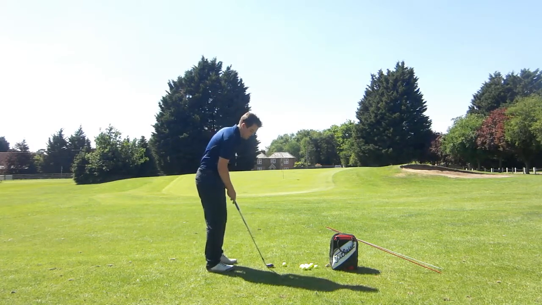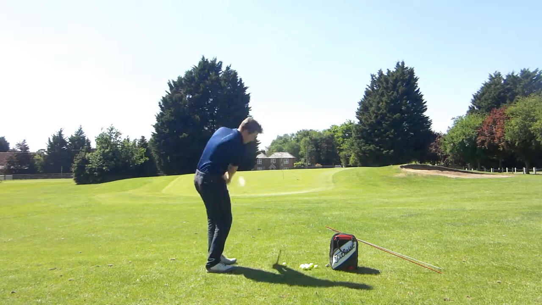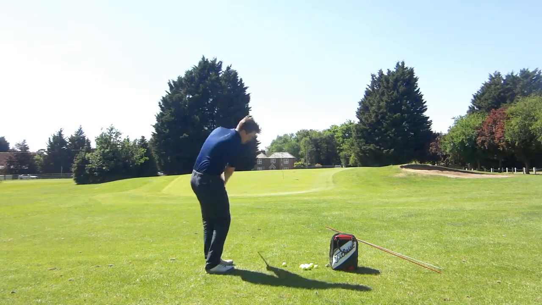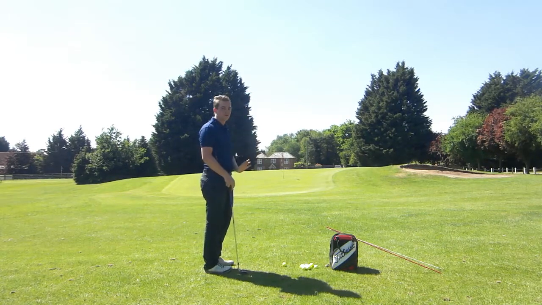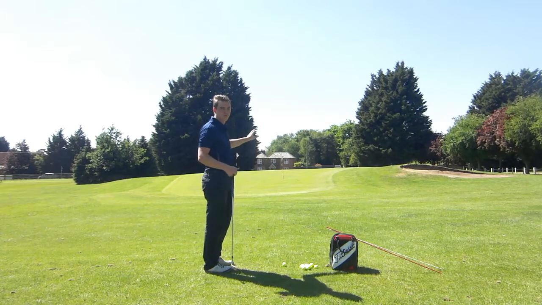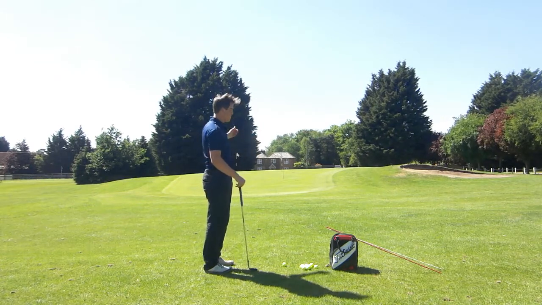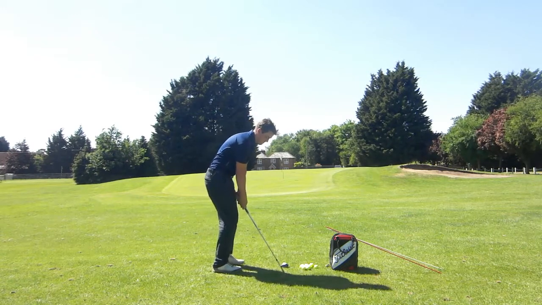So what I'm looking for here, I've got my 52-degree wedge. All I'm going to try and do is have a nice shallow swing. And again, try and get my spin loft so the ball comes out probably a bit lower than most of you might expect, but it will come out with a little bit more spin on it. So I'm going to give it a go.